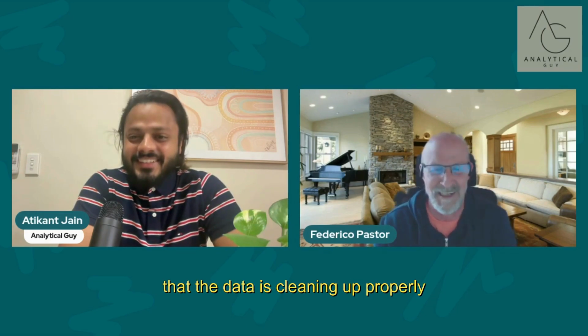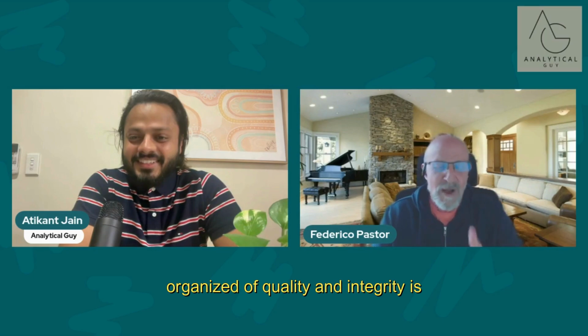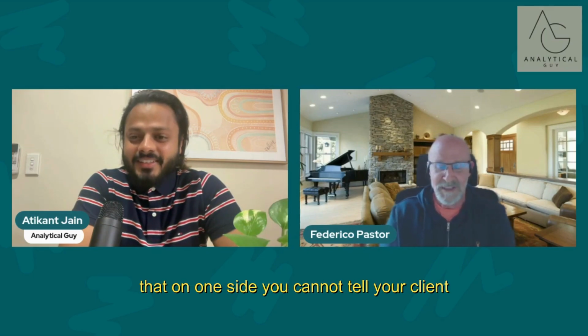There is not a single company whose data is clean and properly organized. So quality and integrity is always a problem, and you have to deal with that. On the one side, you cannot tell your client, sorry, the data is shit. Apologies for the language. We need to start from zero. And you have to go along.